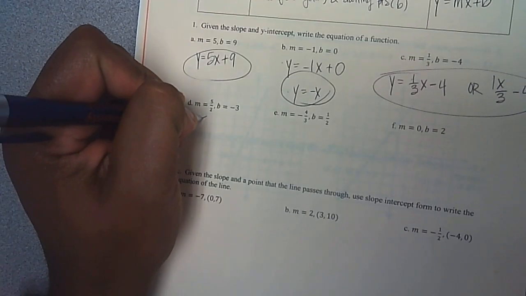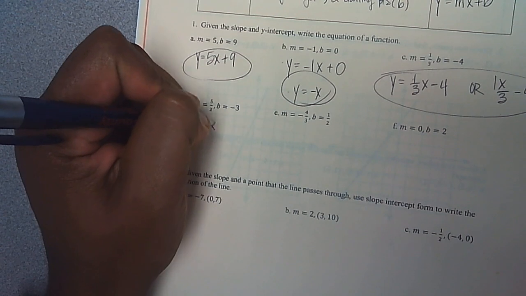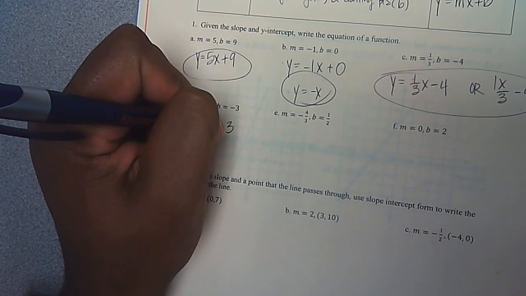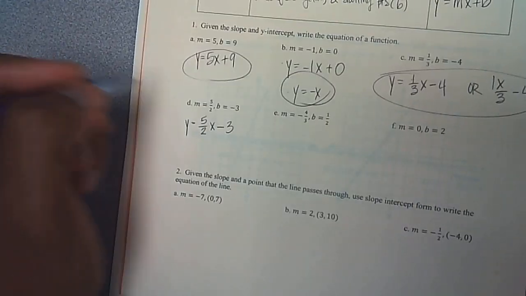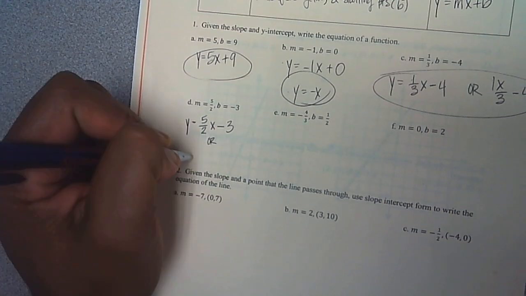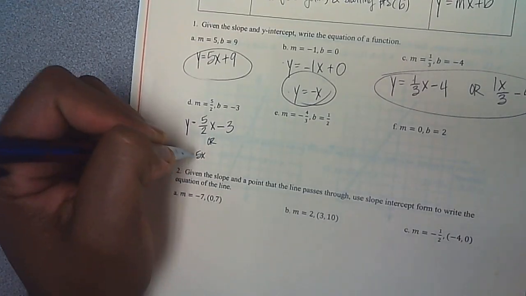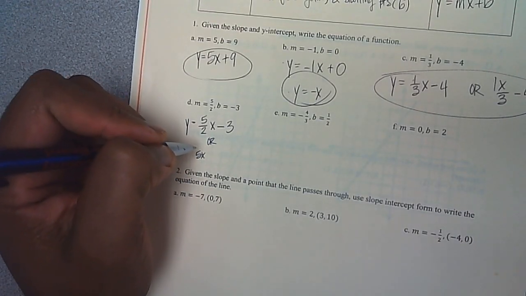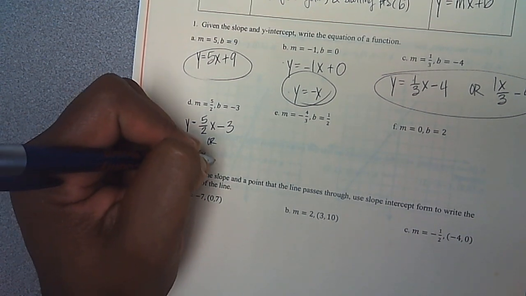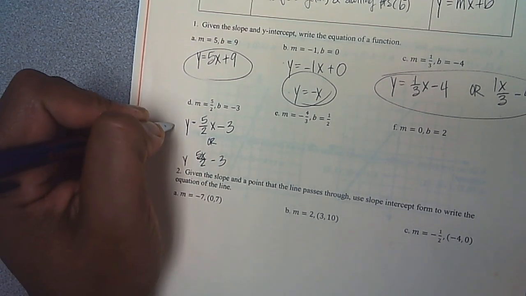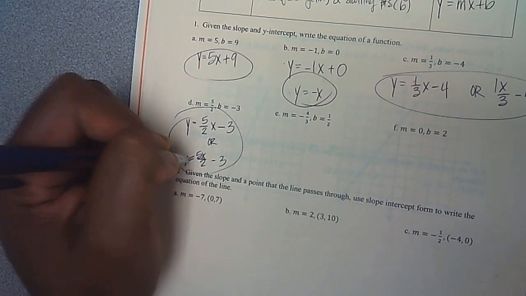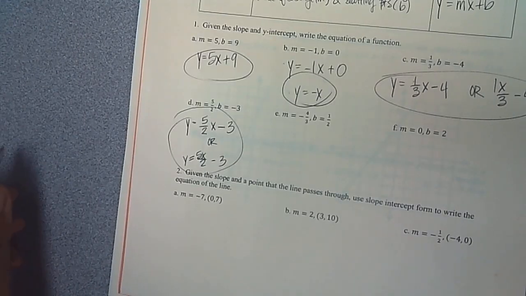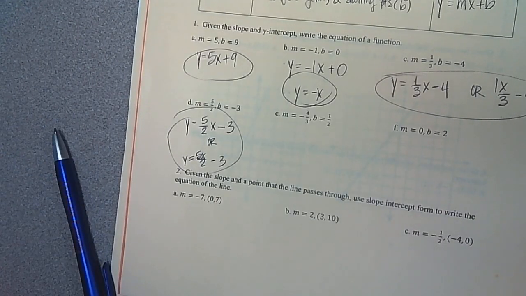Y equals 5/2 of x, and that 3 is negative. Or this is 5x over 2 minus 3. Exact same things. Make sure you have an equal sign. So take your time, look at those, and I'll load another video going over those answers.